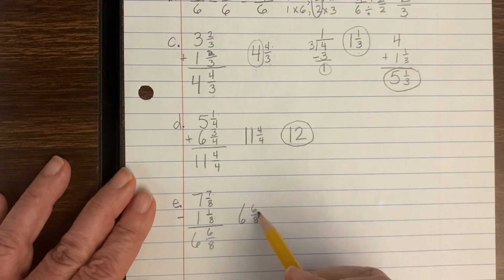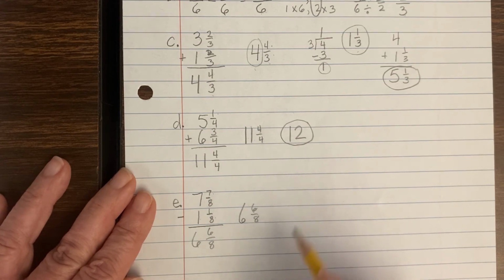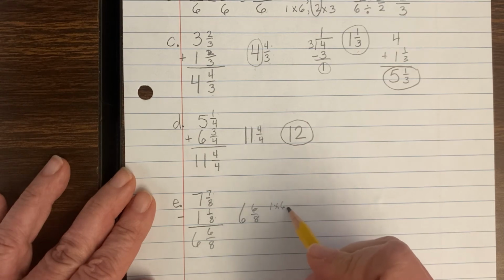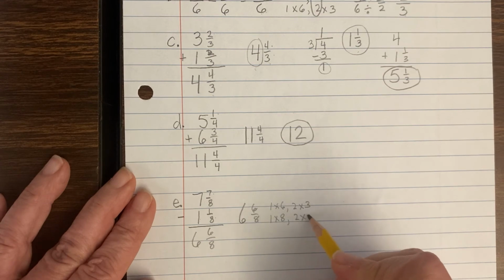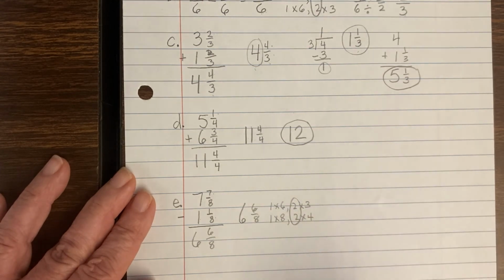We can see because they're both even, so 2 will go into both of those numbers. Let's write out our factors and see if we have anything else besides 2. For 6, we could do 1 times 6, 2 times 3. And for 8, we could do 1 times 8 and 2 times 4. So it looks like our greatest common factor is 2.